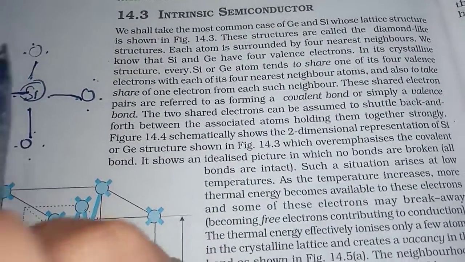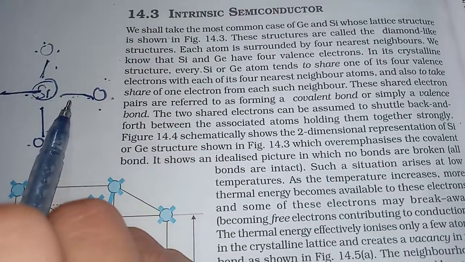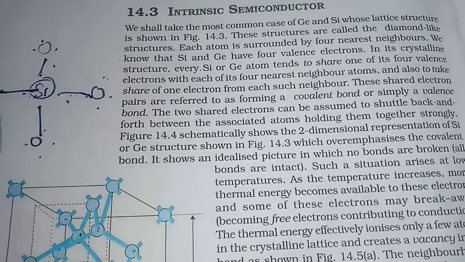And these 2 shared electrons can be assumed to be shuttled back and forth between the associated atoms, holding them together strongly. This is not so important.